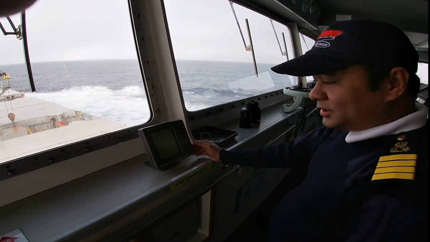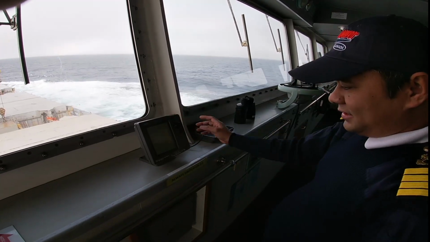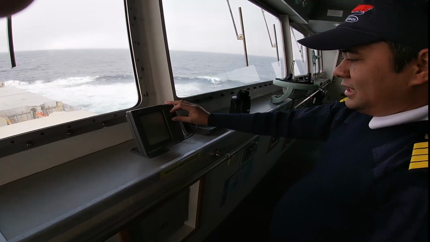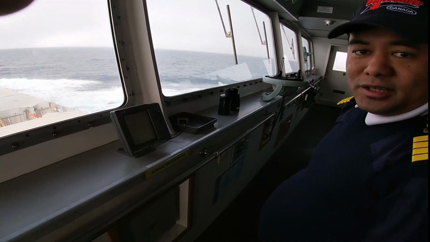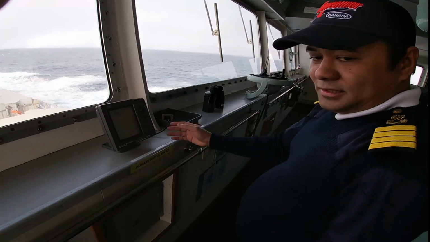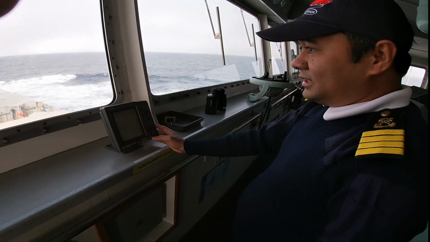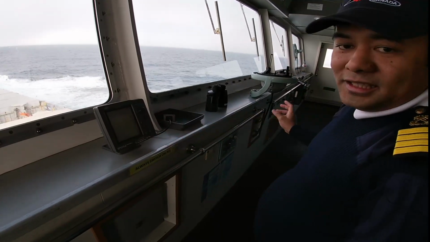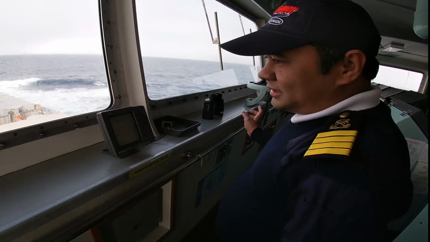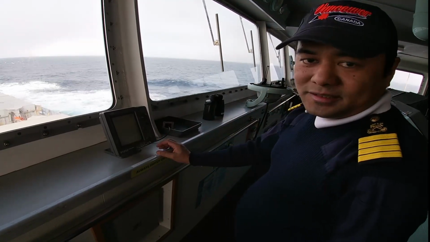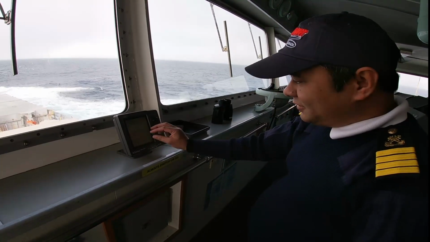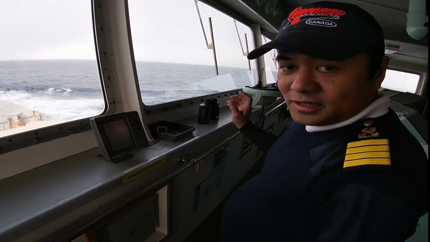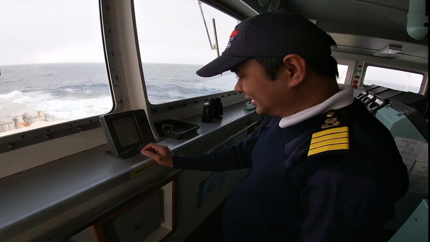I'm not sure with other AIS models, but for us, our model has a range of only 100 nautical miles. This is also very useful for navigation, since this AIS is linked to our radars and ECDIS. So any information from here, any vessels received from here, can be seen in radars and ECDIS.